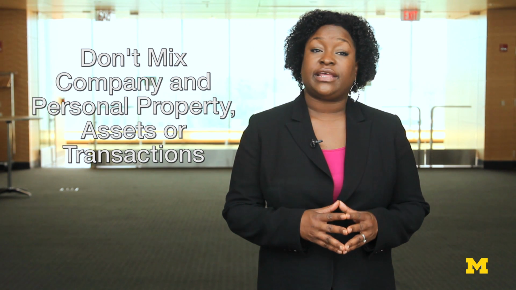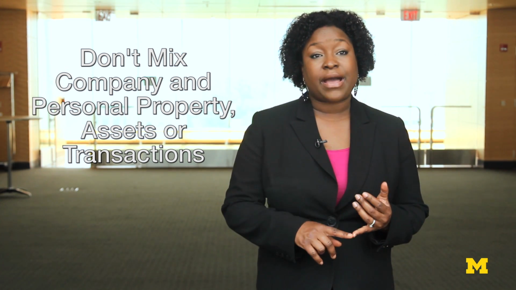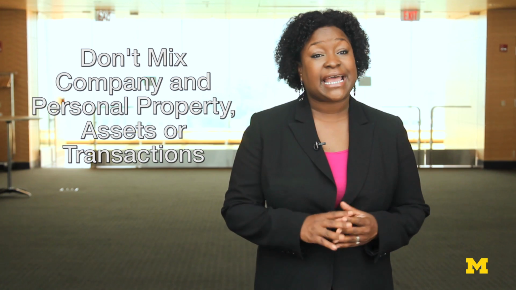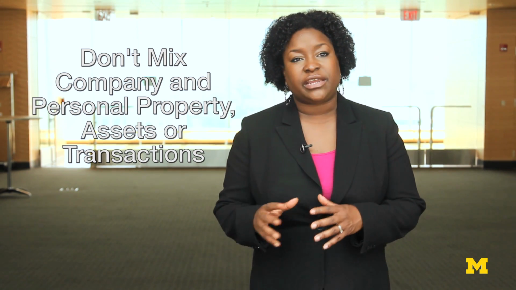Then you want to make sure that the company doesn't mix up the property, assets, or the transactions of the company with those of the individual shareholders. So, for example, make sure that you establish a separate bank account for that S corporation, and you don't mix up that bank account with the personal bank account of the individual shareholders. If an individual shareholder wants to give its own, for example, computer equipment to the company, make sure that that computer equipment is assigned with a bill of sale to the company.